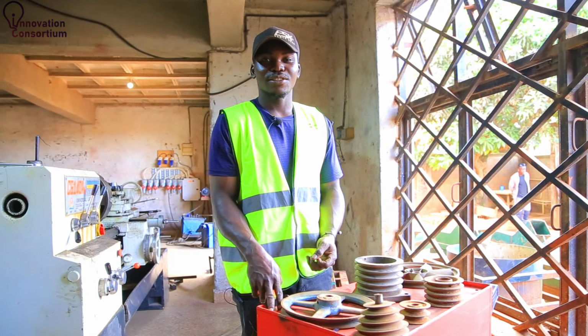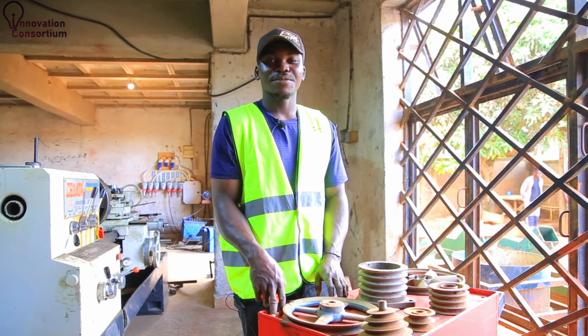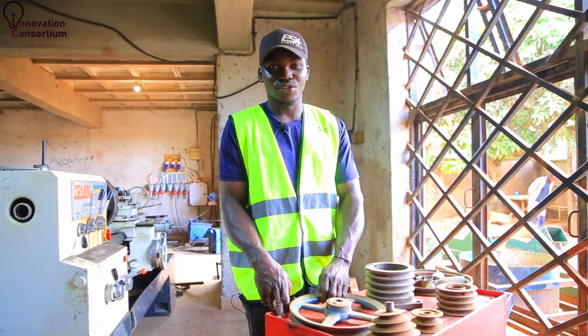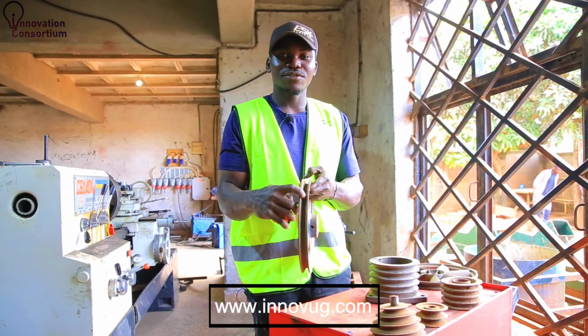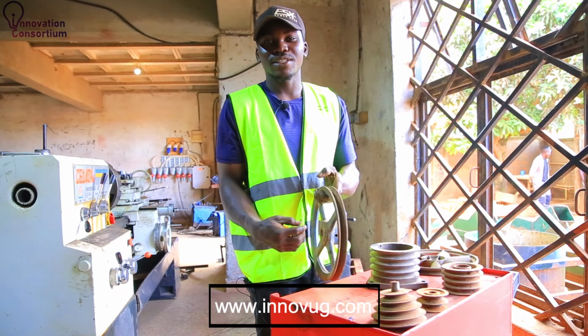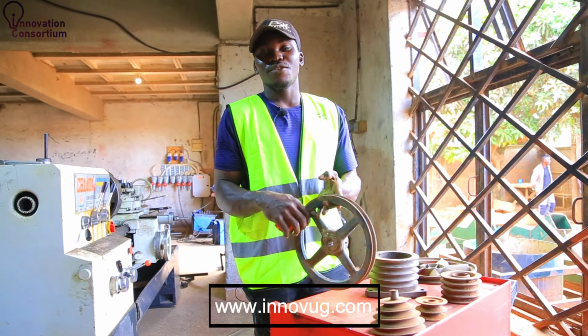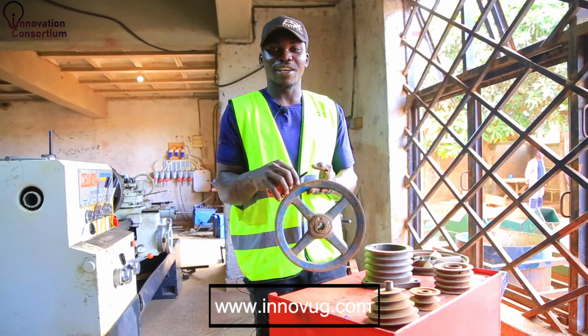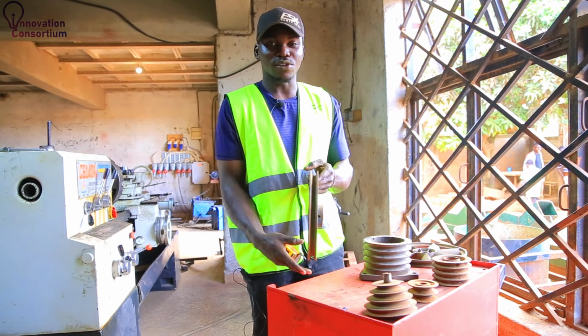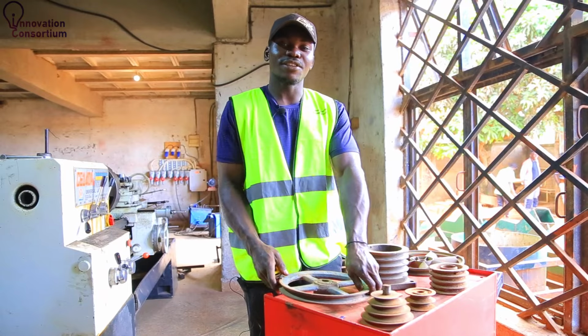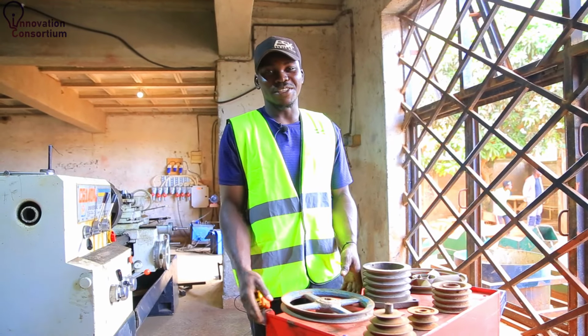So basically, to redefine it, it's just a circular wheel, as you can see it. It's a circular wheel with a V groove used to transmit rotary motion from a drive end to the driven end with the help of V belts. So basically that's the definition of a pulley.